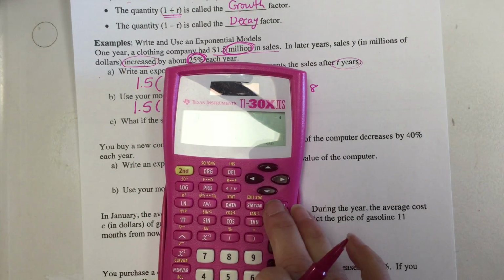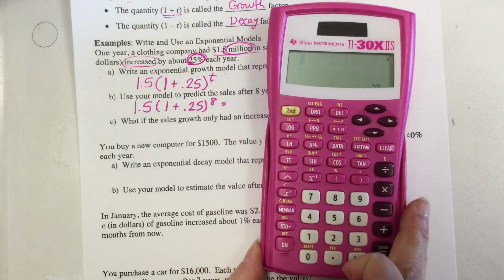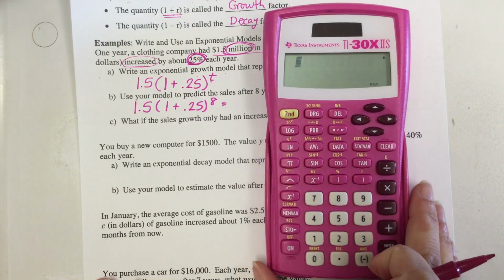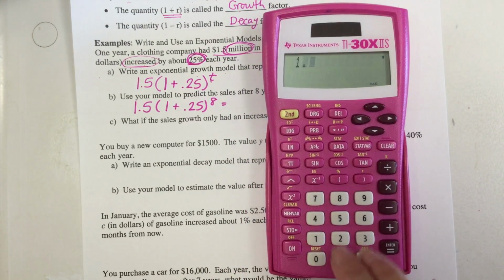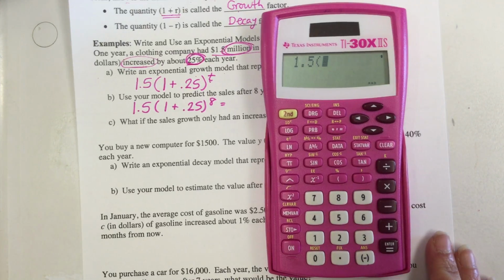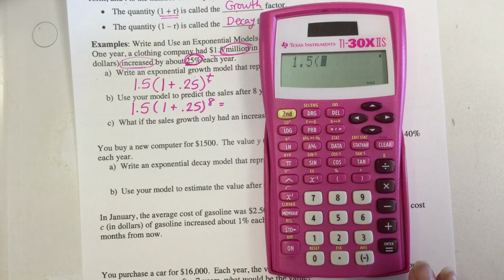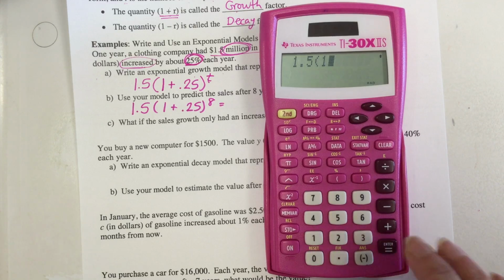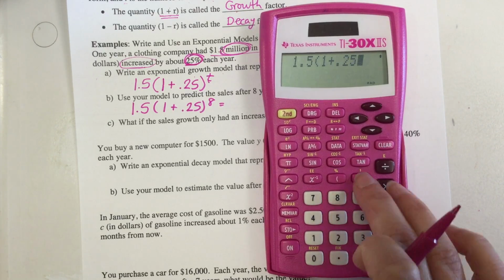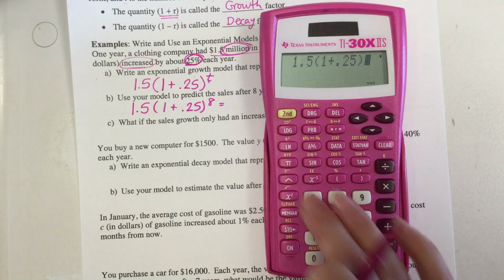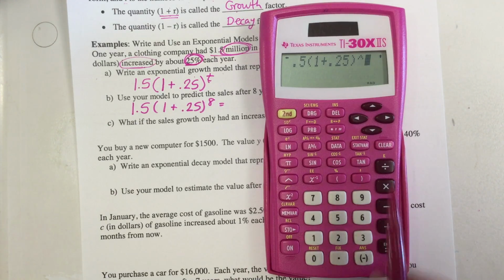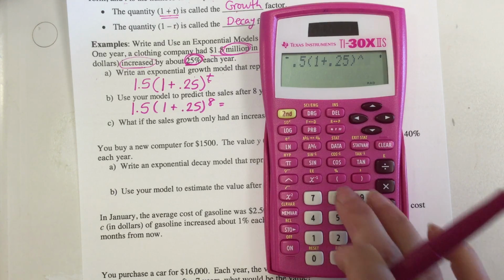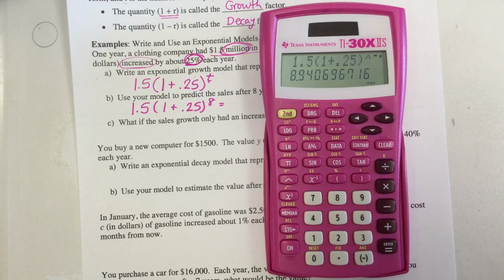Now I'm going to go ahead and enter this in the calculator with you just because I know that's one of the things, is just making sure that you know how to properly enter. So it's 1.5, that represents the value or the amount of sales at the beginning. Open a parenthesis, 1, the value is going up, so it's a plus sign. Your percentage is 25%, which is 0.25, to the power of. Remember, that's really important that you have your exponent. To the power of how many years? We're looking at 8 years.